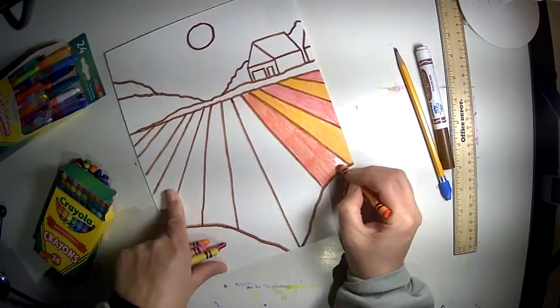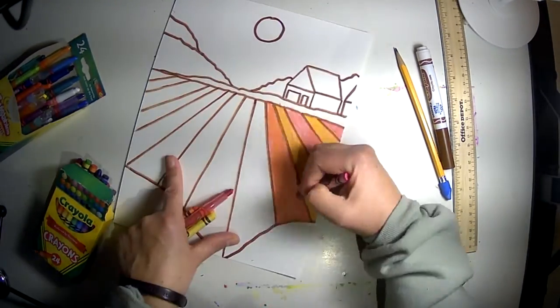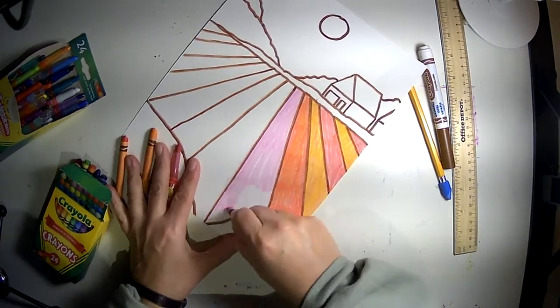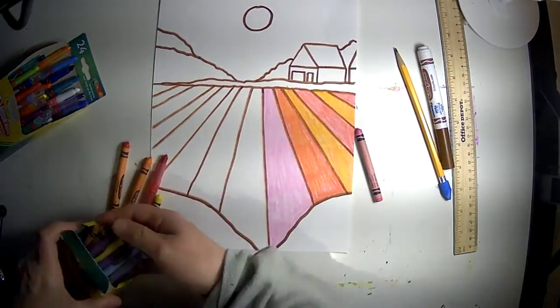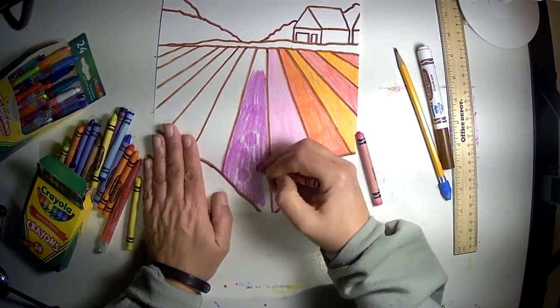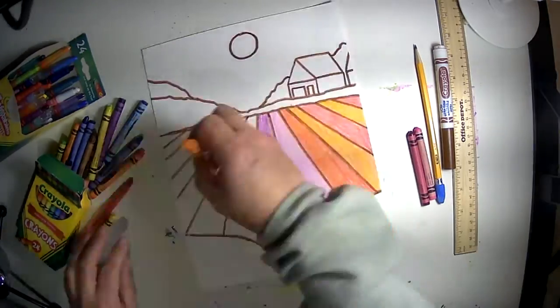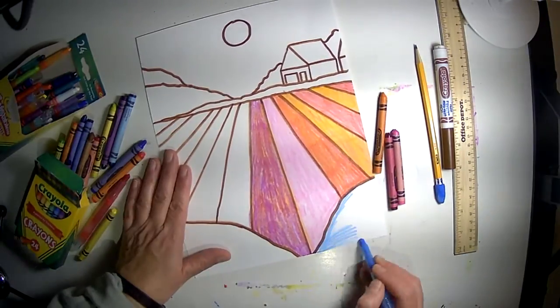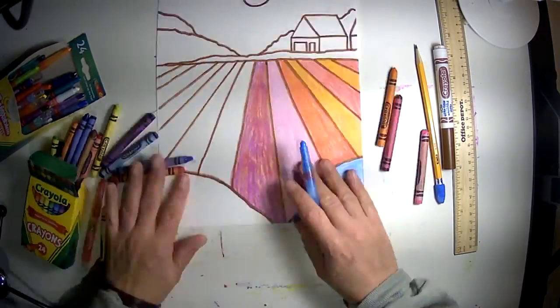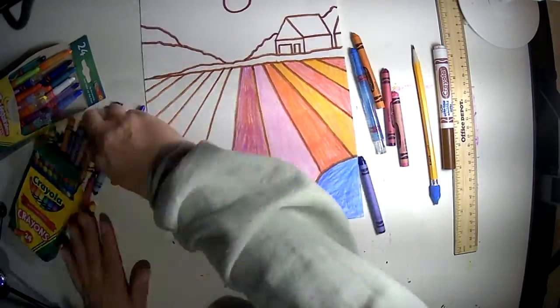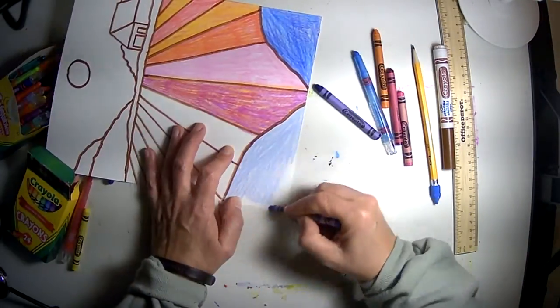So I set down some oranges, added maybe some pink to it, a couple warm colors together, or red over it, and now I kind of added some indigo and violet. I'm kind of going through the spectrum here, the rainbow of colors, and I'm really layering up some interesting color combinations.